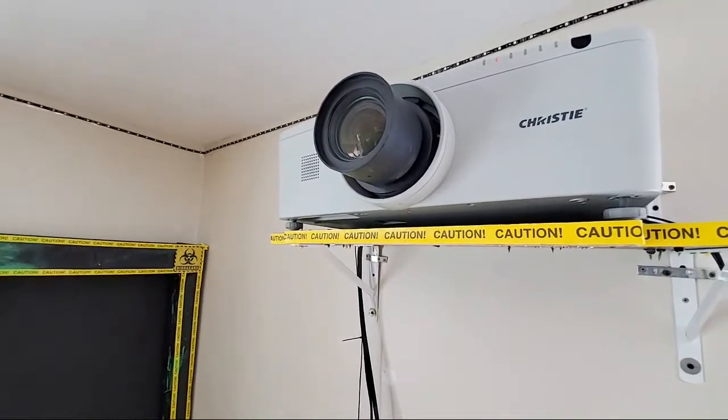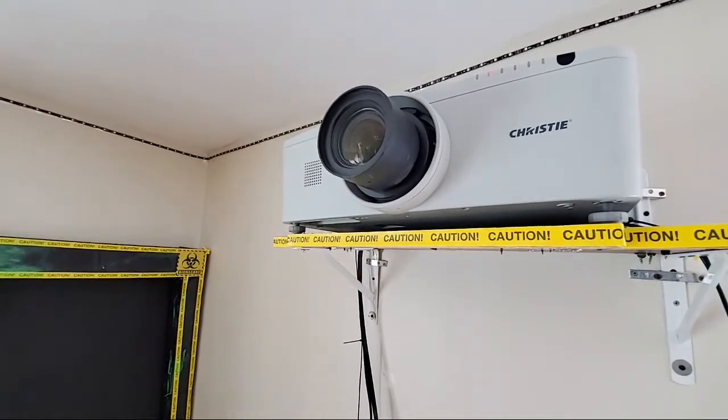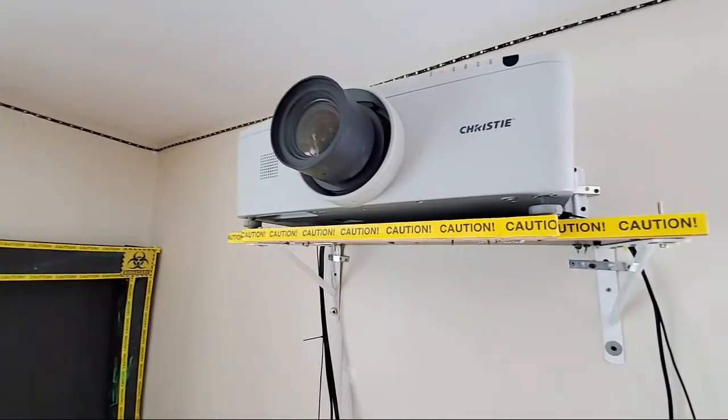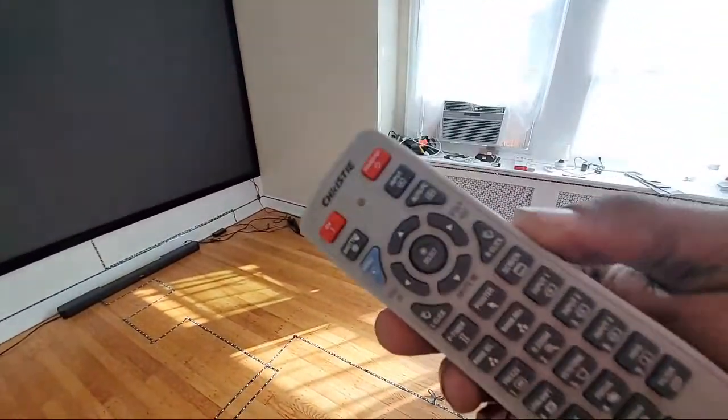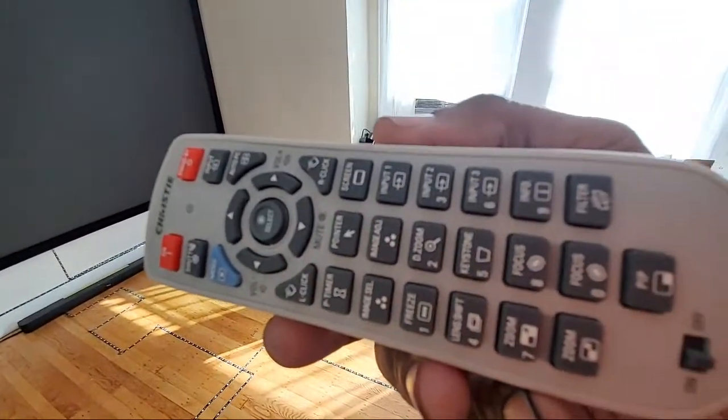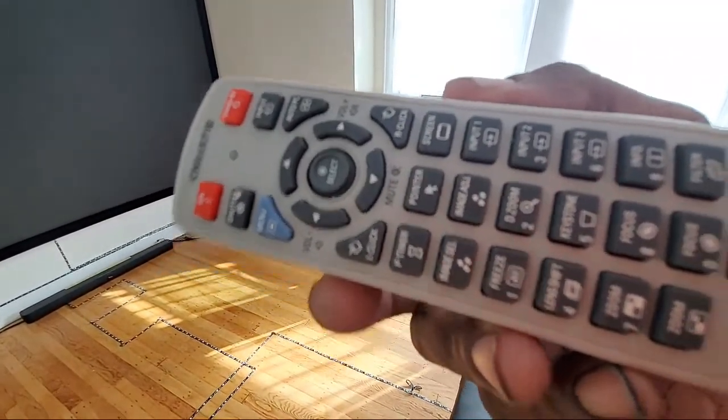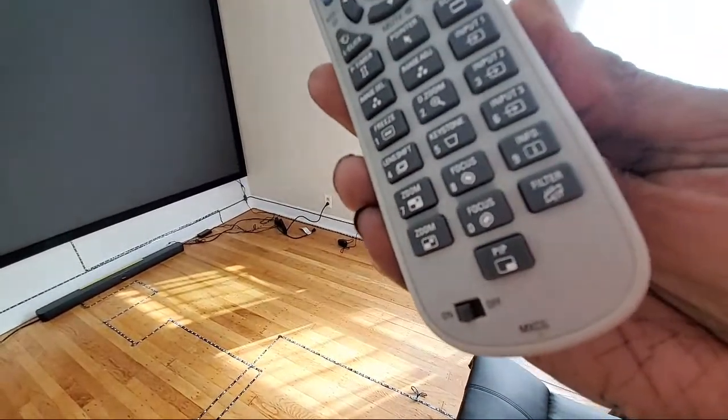That's a click, putting the lens right back into place. This is the remote control on my machine. So settings, picture-in-picture.